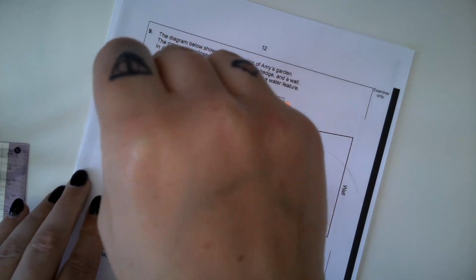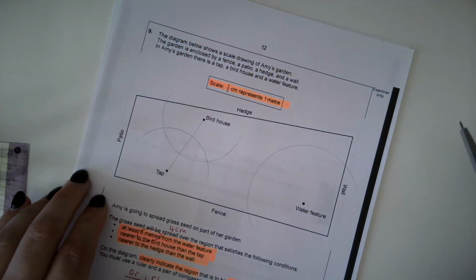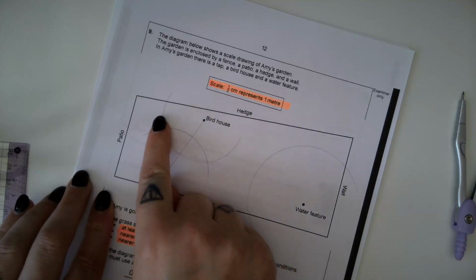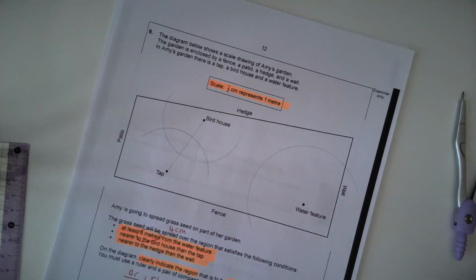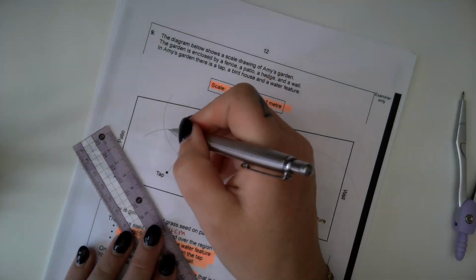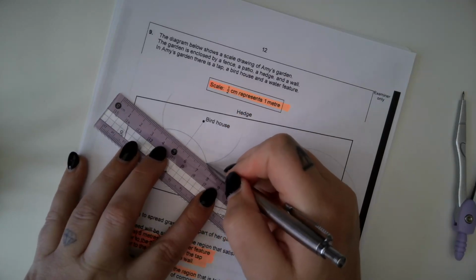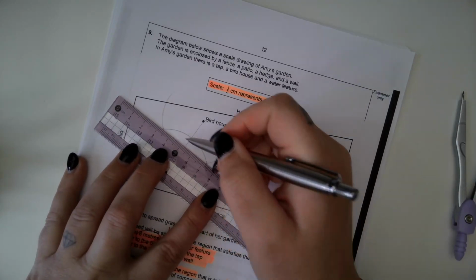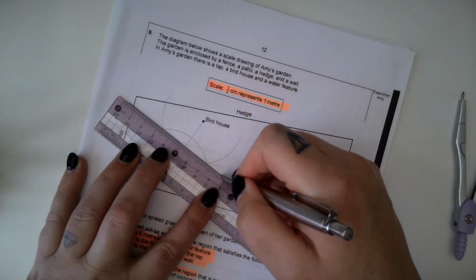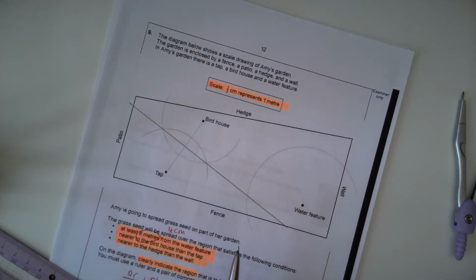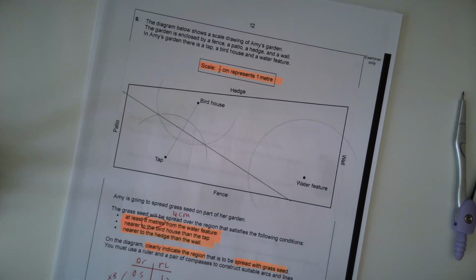Now, the reason why we wanted to go over halfway with our compass when we measured it out was because we want these two arcs to intersect. Because when they intersect, those two points that they intersect at, if we join them together and draw a line through, making sure that line goes across our whole diagram, guys. That line there, every point on that line is equal distance between the birdhouse and the tap.